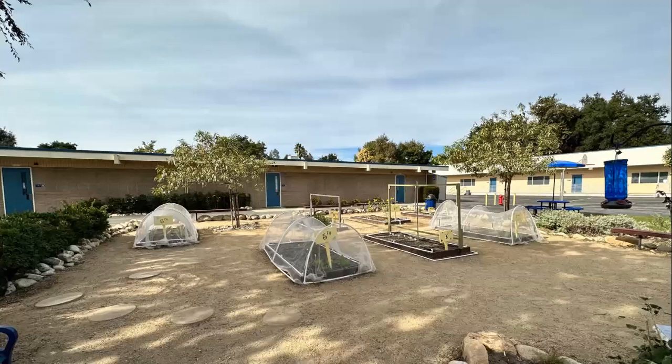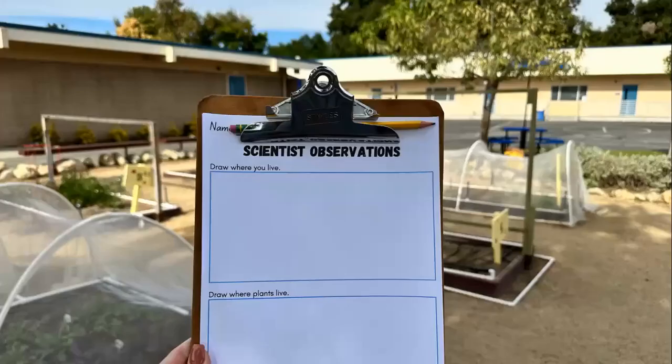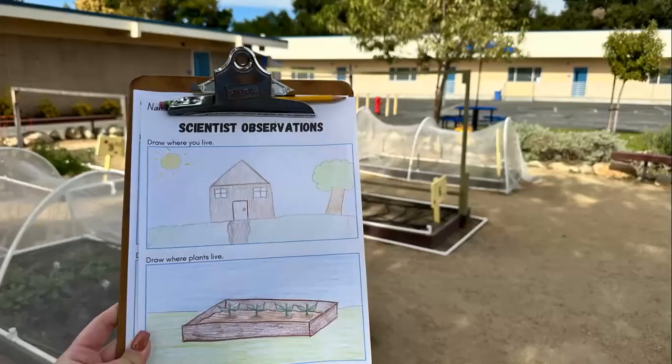Pretend you are in kindergarten, ready to explore our garden. Hello friends, welcome to our school garden. Today we will be observing the different plants that grow here. As you are exploring, please draw a picture on your worksheet of the different plants you see and their home. Here is a completed version of the worksheet as an example.